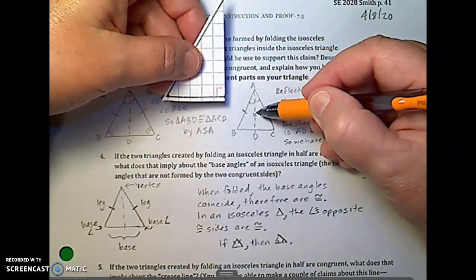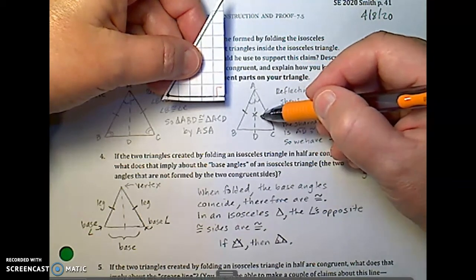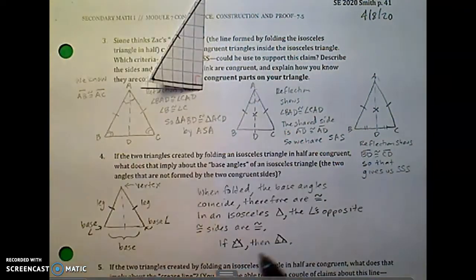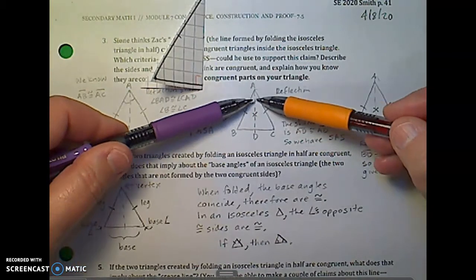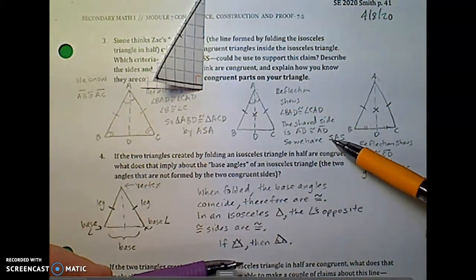So I say segment AD is congruent to itself. I like to mark it with an X. So we have these sides, this angle, and then the next side gives us congruent triangles by side, angle, side.